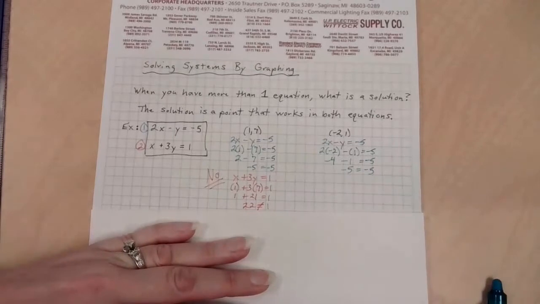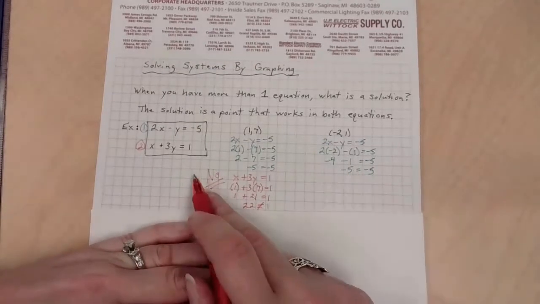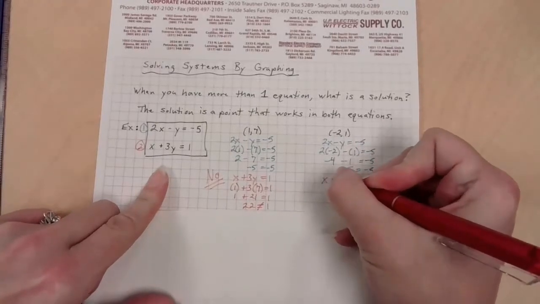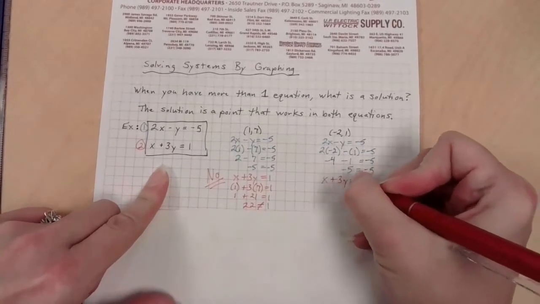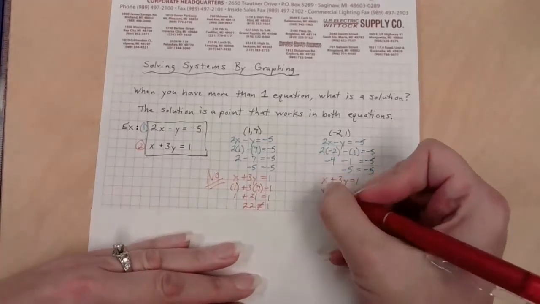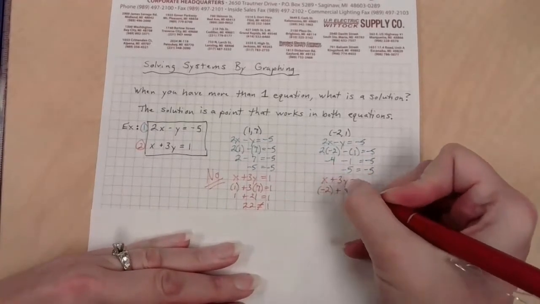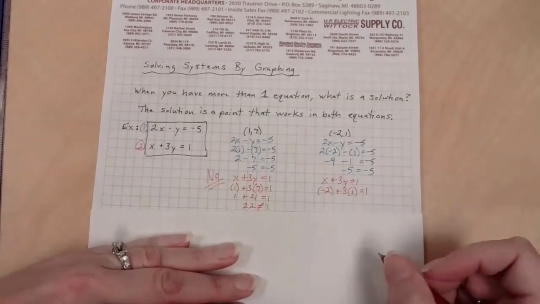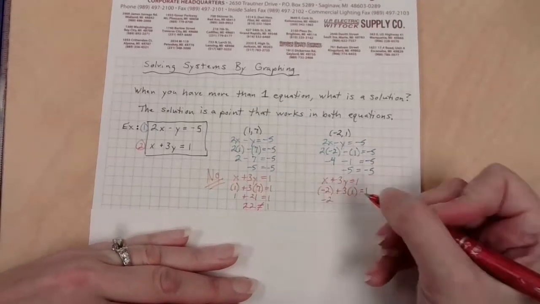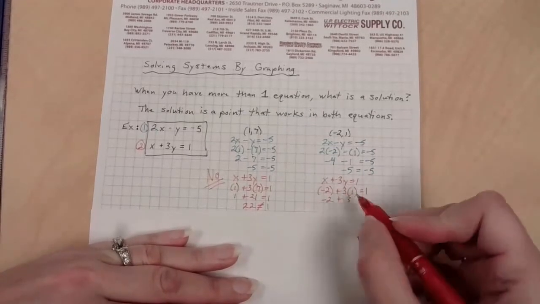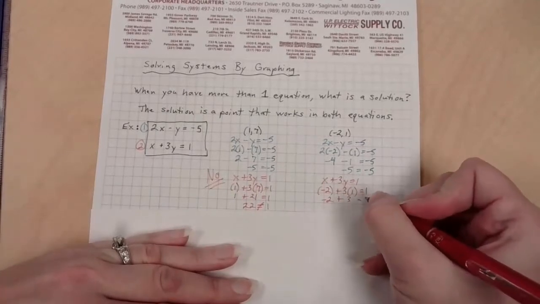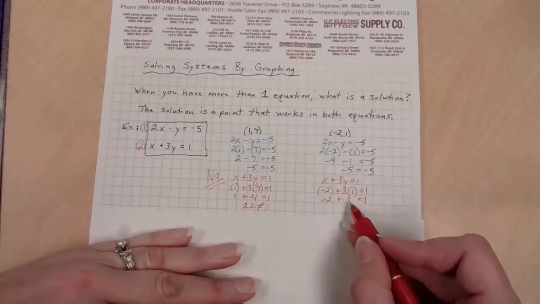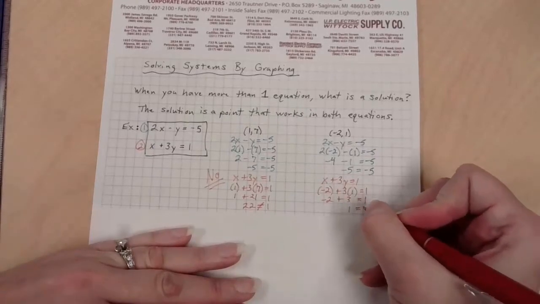So again, we can start rejoicing. So far it works, so far it's good. But you must check both equations, so we have to go to the second one, where we've got x plus 3y equals 1, and plug that in. So x becomes negative 2 plus 3 times y, well y is 1, so 3 times 1 is 3. Negative 2 plus 3 equals 1. Hey guys, that's actually correct as well. Negative 2 plus 3 does equal 1, and 1 equals 1.